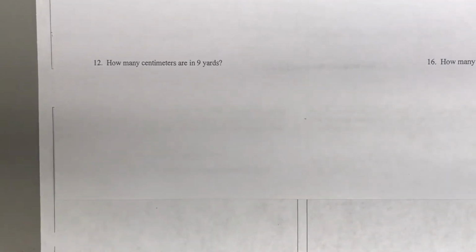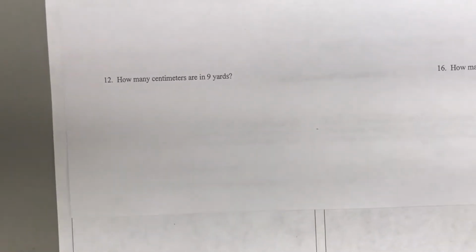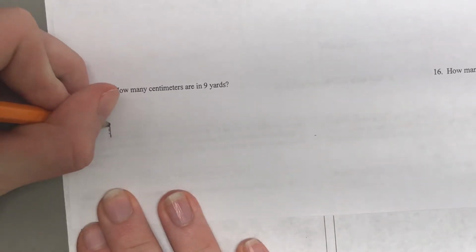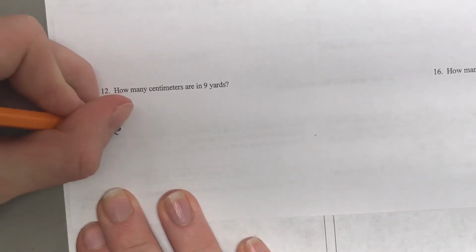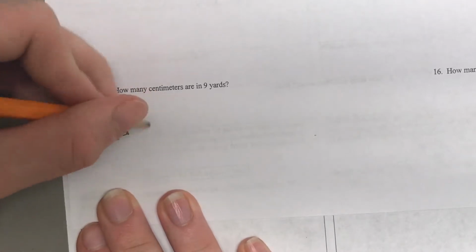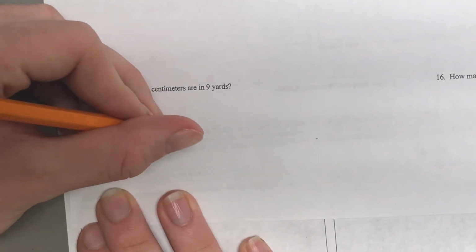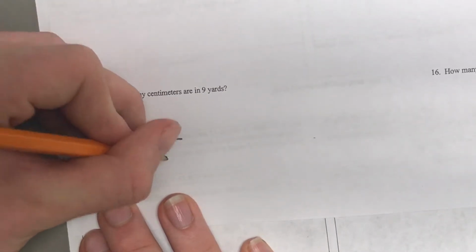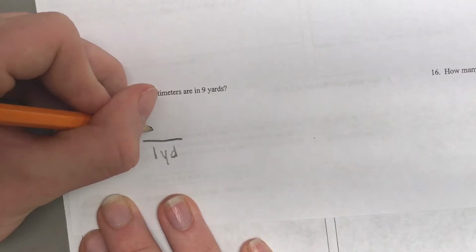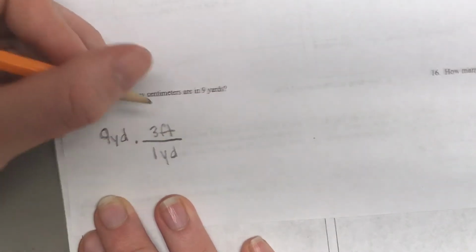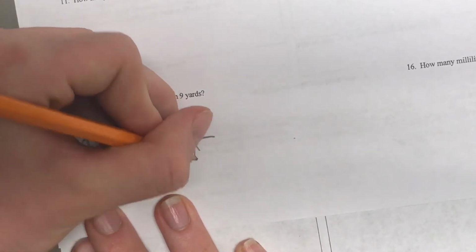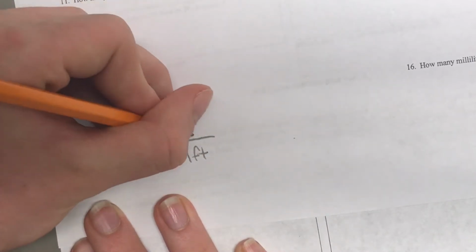Now I'm going to do the second method, the Briscoe method. I'm going to start on number 12. How many centimeters are in 9 yards? So we're going to start with 9 yards because that's the unit given to us. 9 yards, and then we have to have yards on the bottom, and our end goal is to get the centimeters. So 1 yard is equal to 3 feet. And then we have to continue on and put feet on the bottom. So 1 foot is equal to 12 inches.